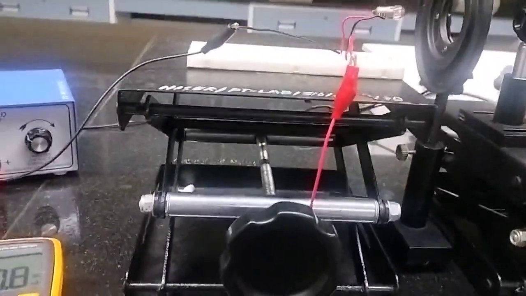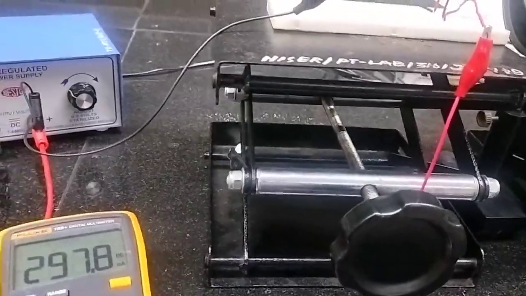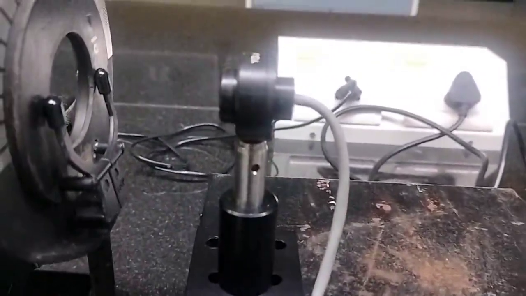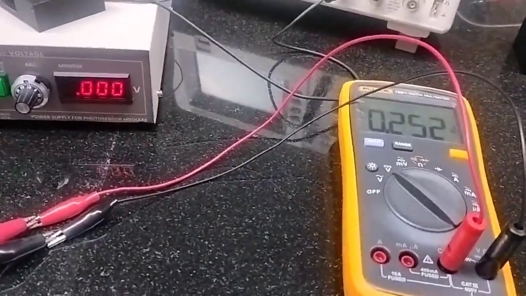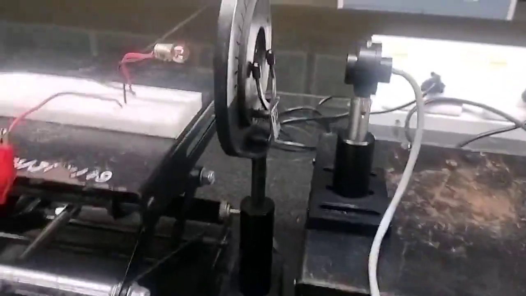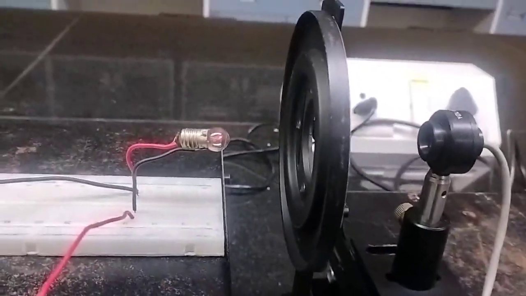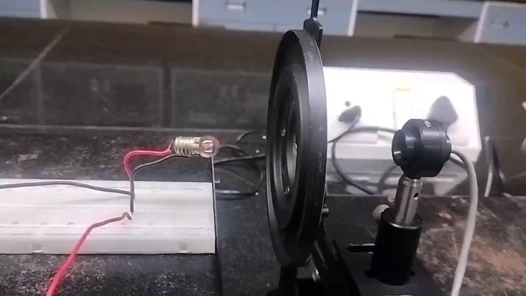The breadboard is placed on a laboratory jack. This is the jack, so that its height can be adjusted with respect to the detector. On a second lab jack, we mount a photodiode. This is the photodiode, and its output is connected to a multimeter. The photodiode is placed at a fixed distance of 10 centimeters from the bulb. The positions of the bulb and photodiode are carefully marked and should not be disturbed during the experiment.